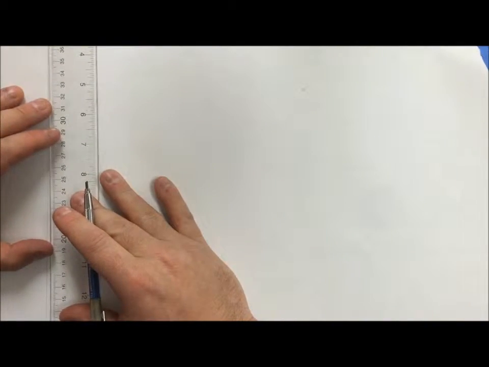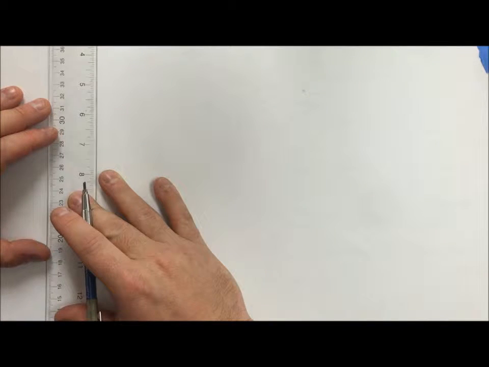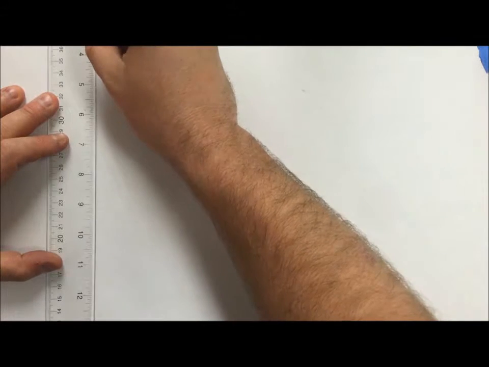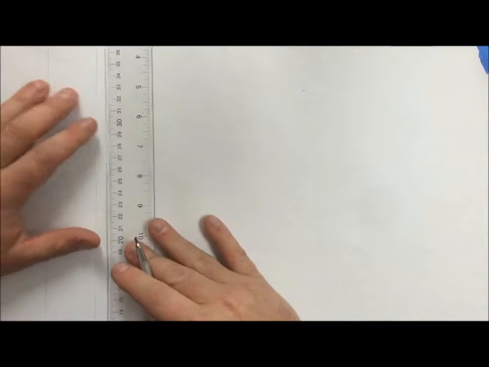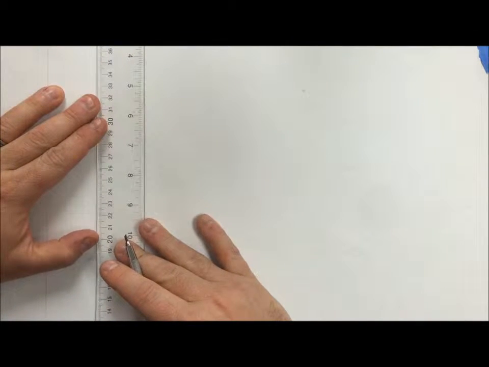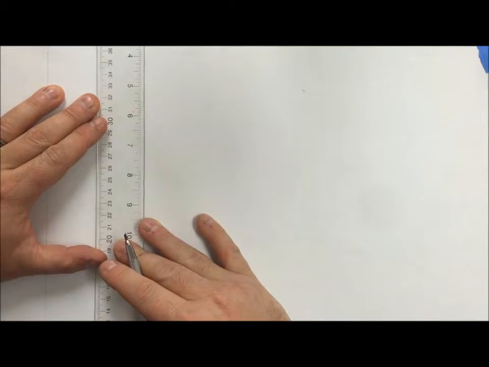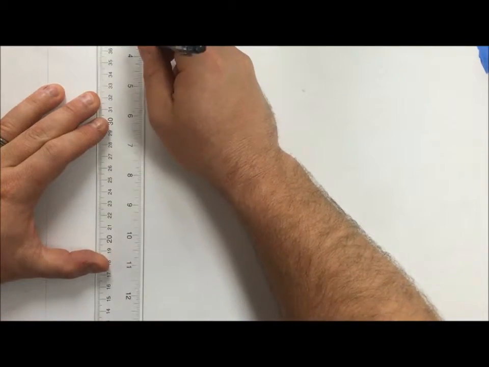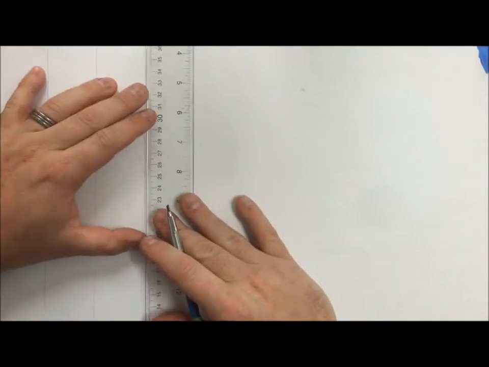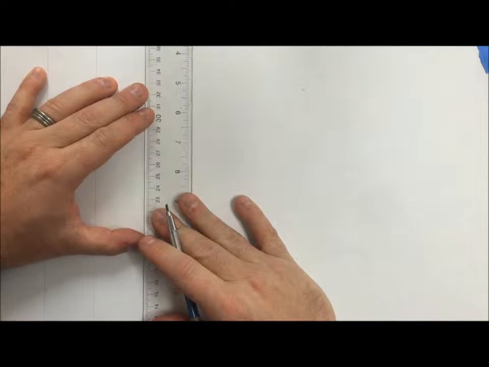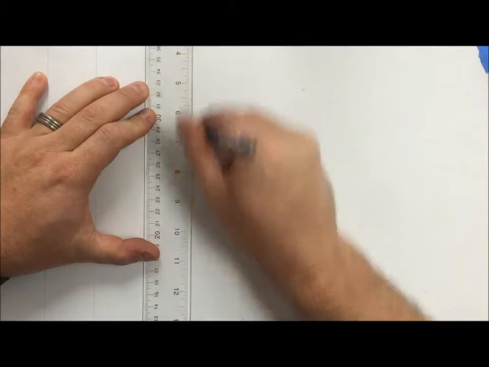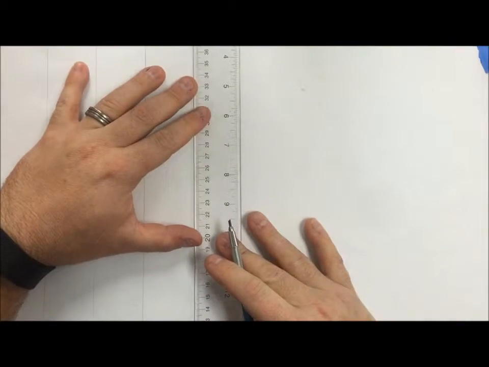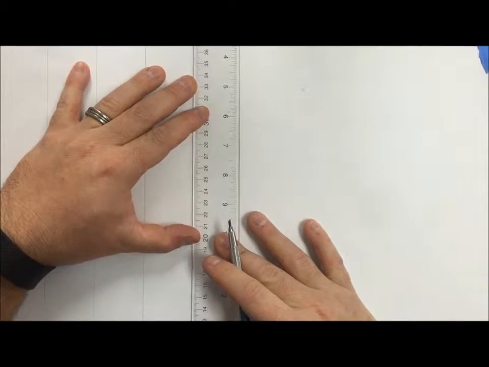And now move your ruler to line up with that, there and there, and then make a line. And then move your ruler again and again and again, all the way across this until you get to your grid. So we're gonna fast forward the video here.